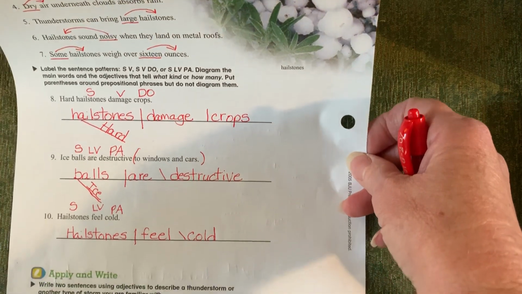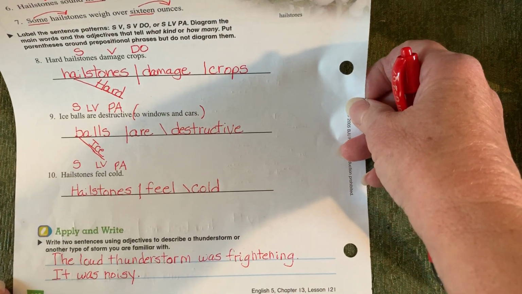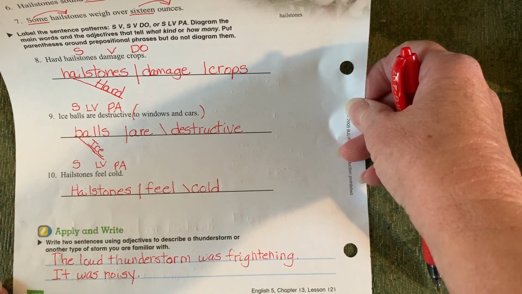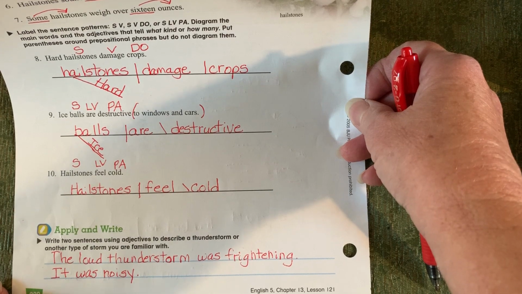And then the last part, I just wrote a couple sample sentences. You just had to have 2 sentences describing a thunderstorm and using adjectives.